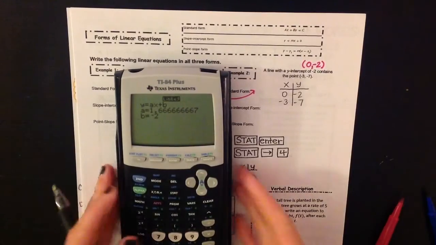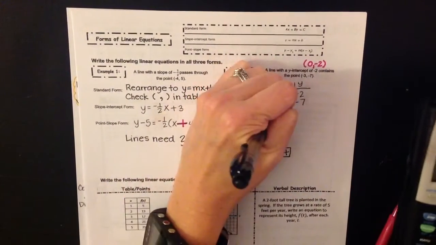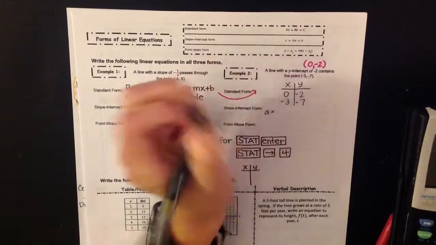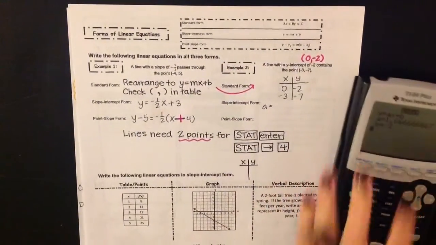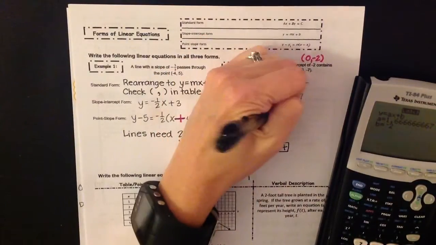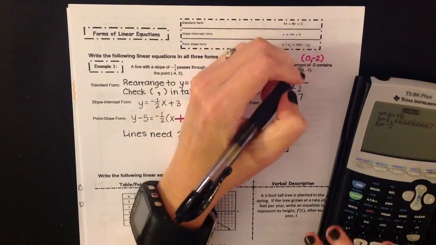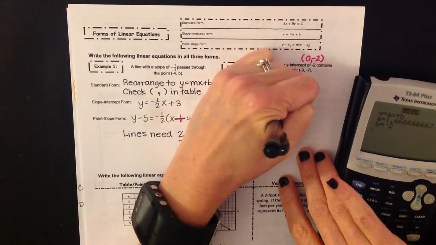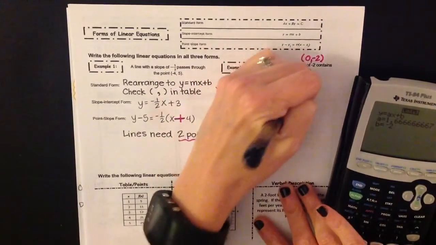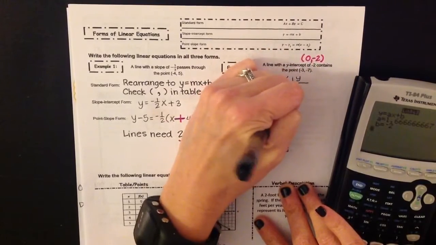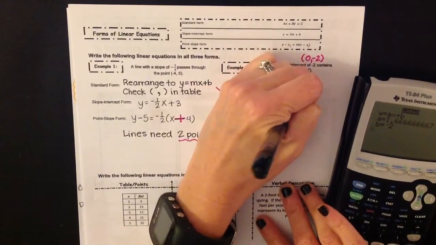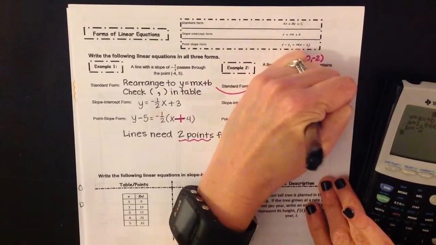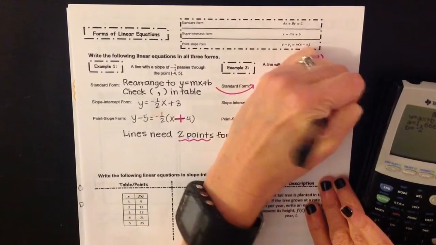And I'm going to go ahead and write down my A. A equals 1.6 repeating, which is 1 2/3, which is really 5/3. And then your B is -2. And y equals 5/3 x minus 2.